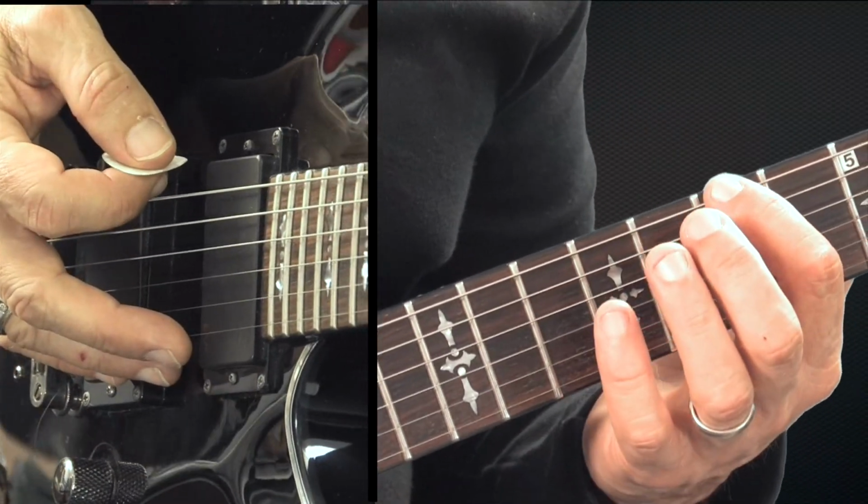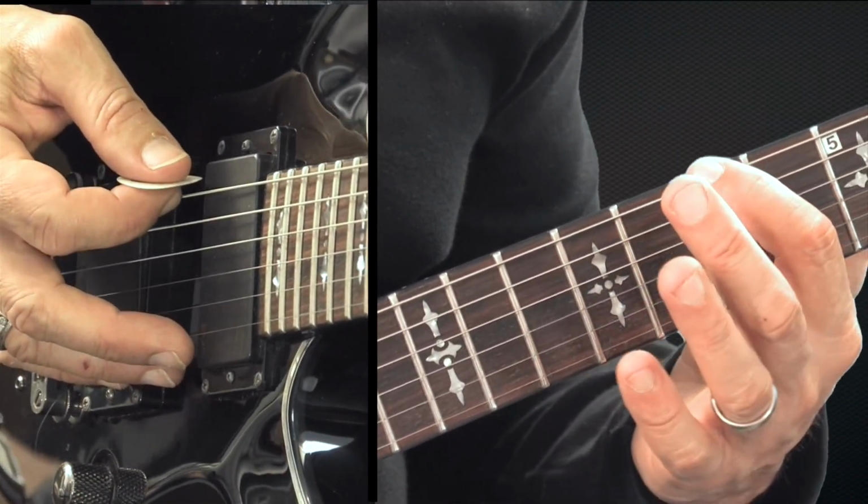All right, it's going to start on the 7th fret of the 6th string with your first finger.